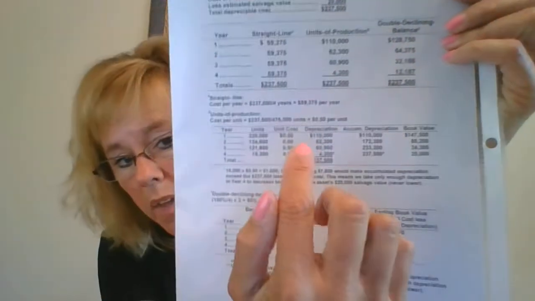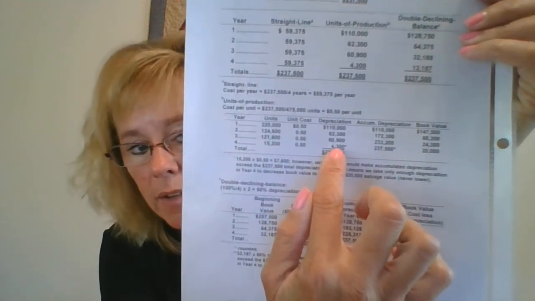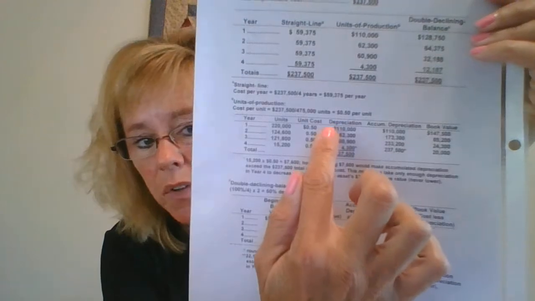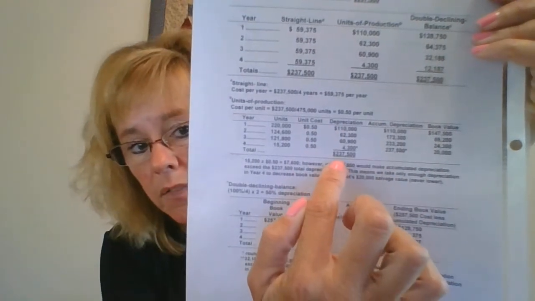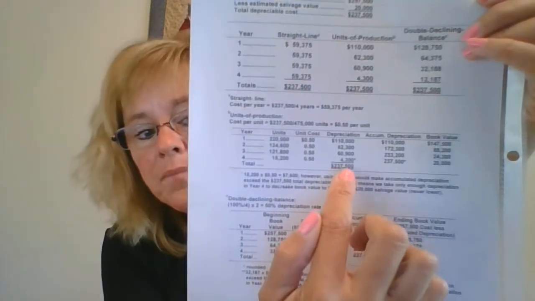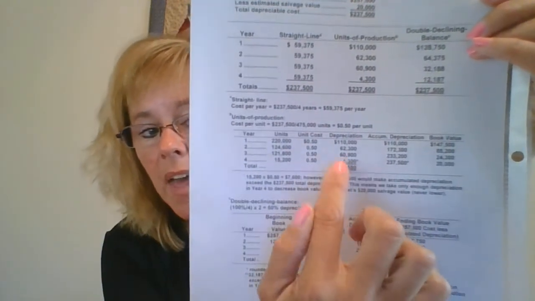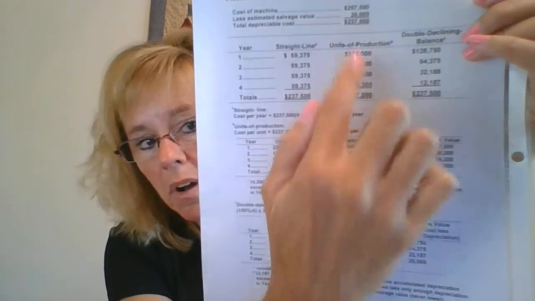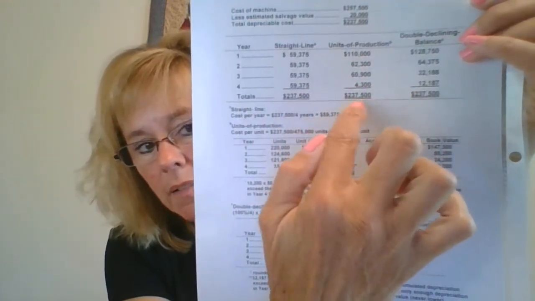So if you went to check your homework and you got the wrong answer, this is why. So this last year, again, we can't put the 7,600. We can only put the difference. So if you add up the 3 and subtract it from the depreciable cost, $237,500, that's $4,300. And then when you add these all up, it has to equal what your depreciable cost is, $237,500.